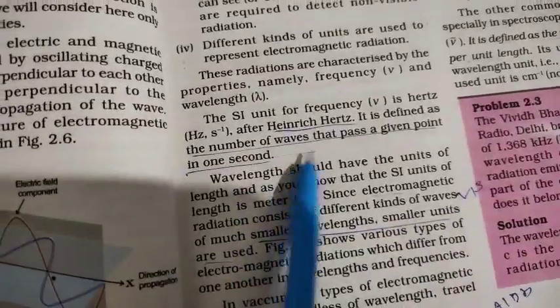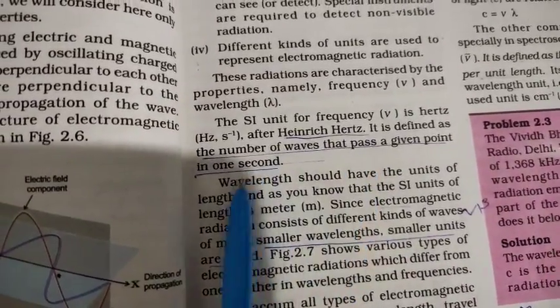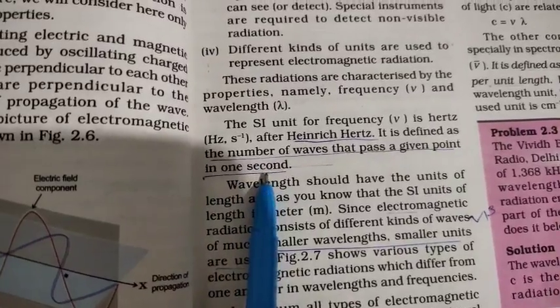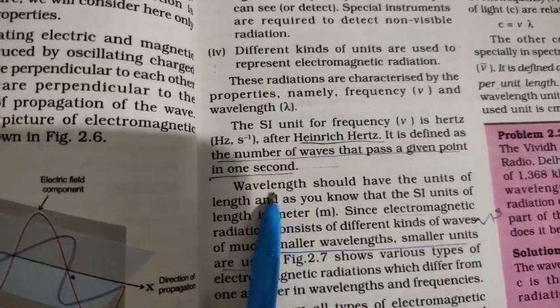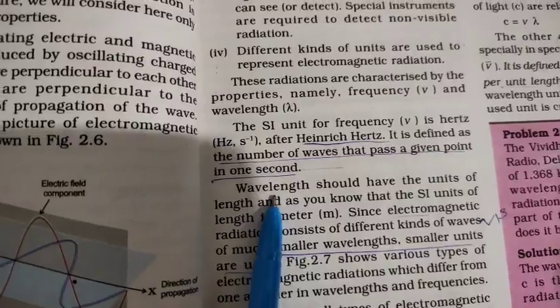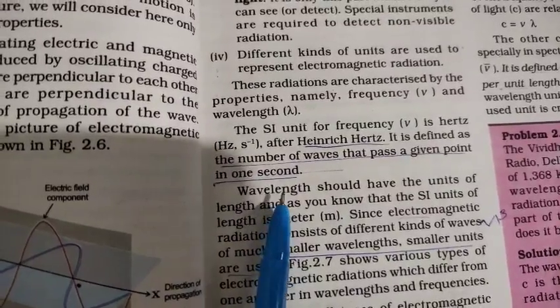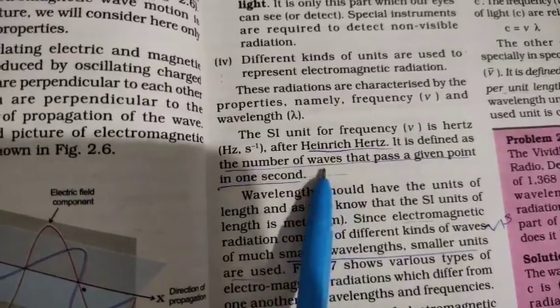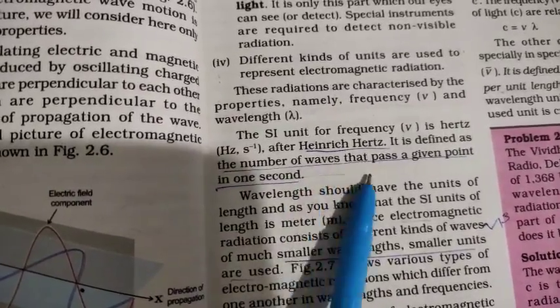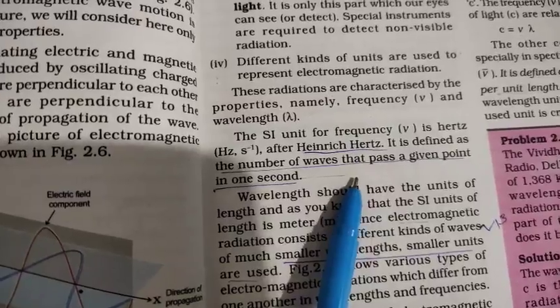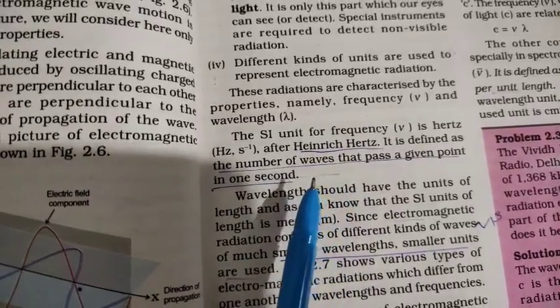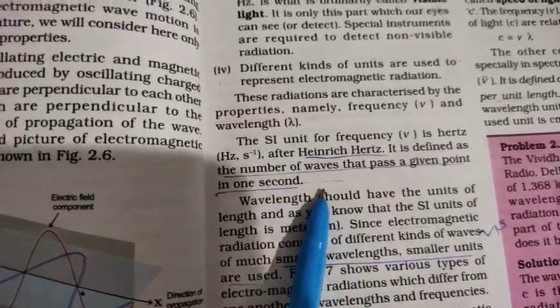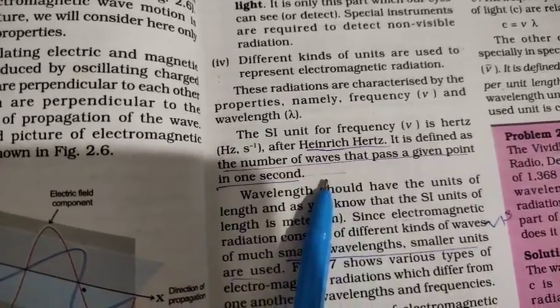It is the number of waves that pass a given point in 1 second. If you consider one point, how many waves are passing this point in 1 second, that is the frequency.